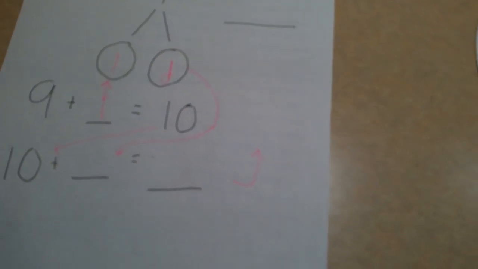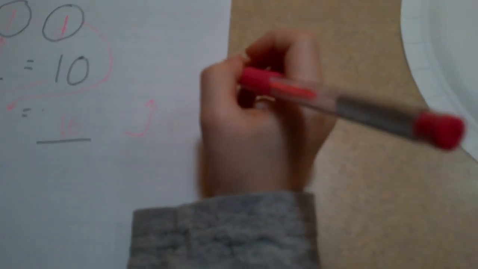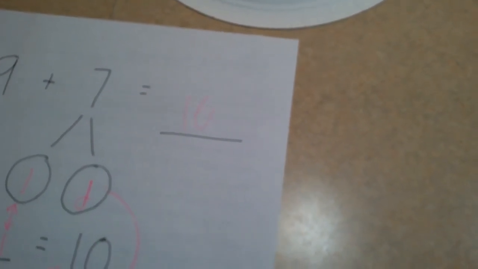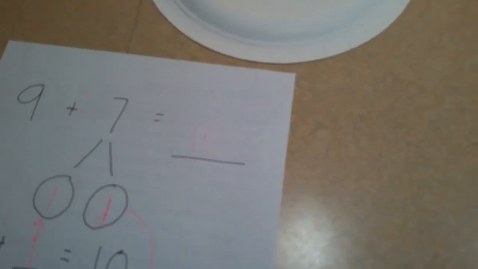We take the 10 and move it down, right, to here. Then what number goes into this blank? 6. Yes, 6. What is 10 plus 6? 16. And you know that is the answer, correct? So let's write it up here. Now we know that 9 plus 7 equals 16, and we solved that using the making 10 method. Thank you very much, Juna.